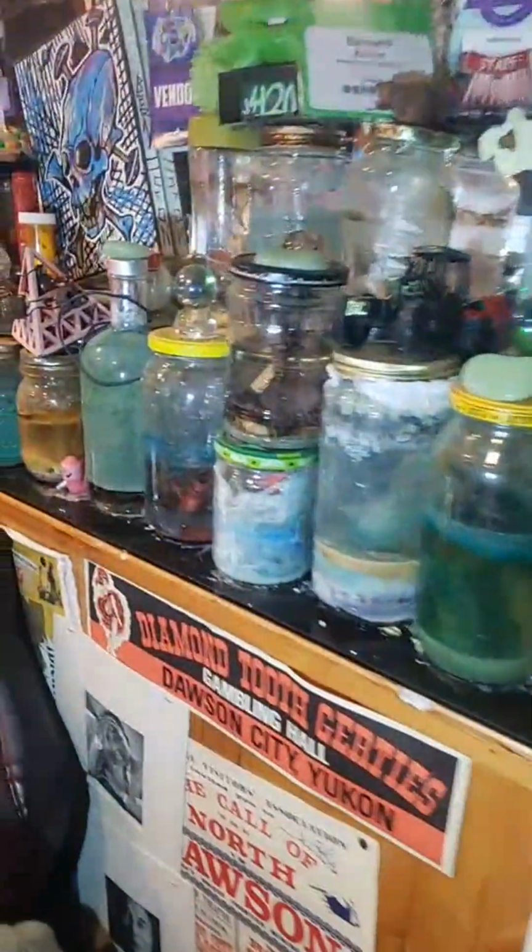There's many, many worlds, galaxies, universes, all trapped in the jars. I wonder if I've got any demons or jinn or genies in my many jar worlds.